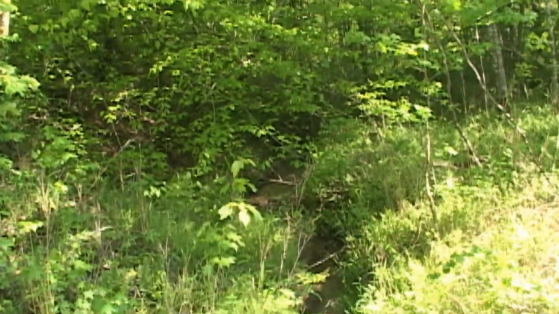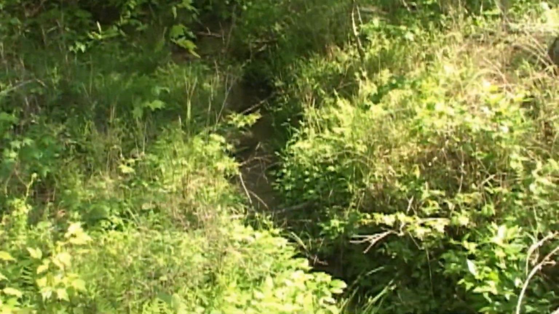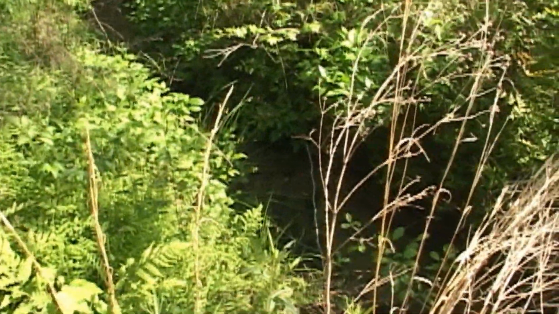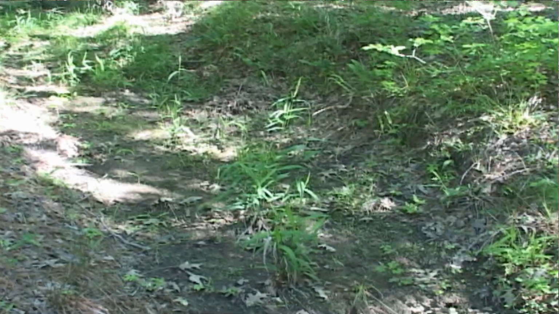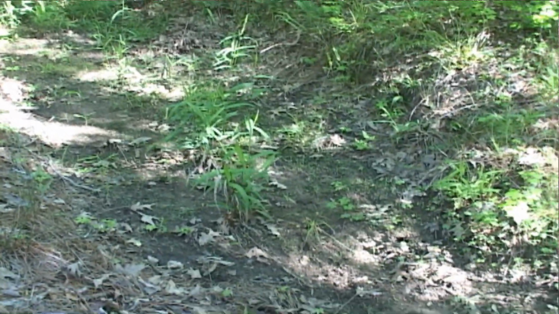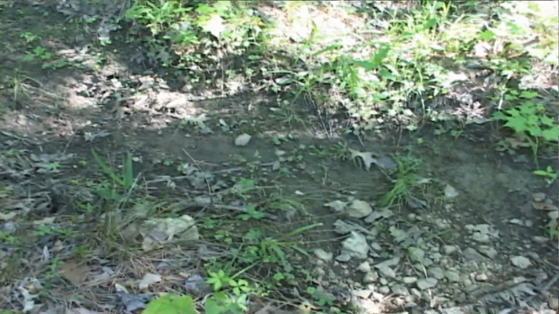Although ephemeral streams are dry most of the year, they can carry pollutants and sediment into larger streams. Minimize soil disturbance and avoid altering the flow of ephemeral streams. It is especially important to avoid skidding in ephemeral areas except at crossings and to avoid emptying road and ditch runoff into ephemeral drains.